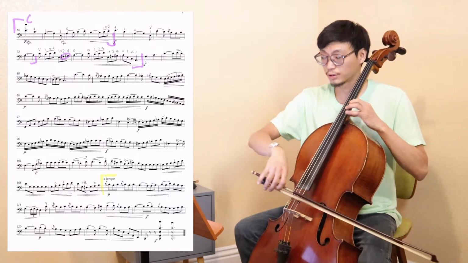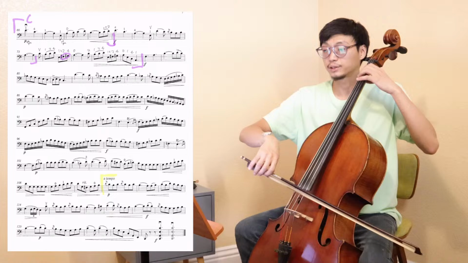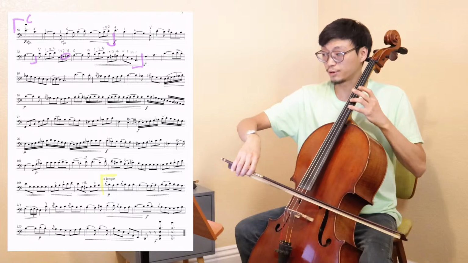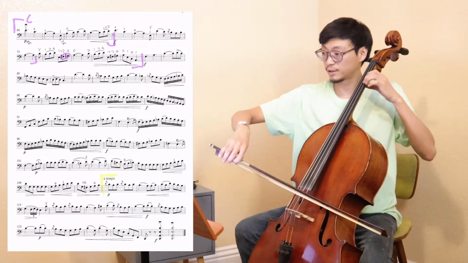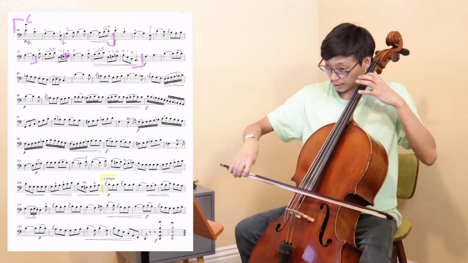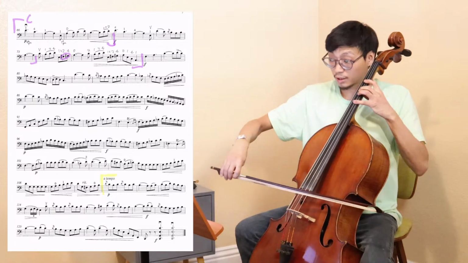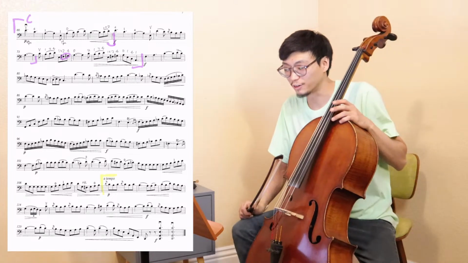Slightly under tempo. 1, 2, 3, 4, 5, 6. 1, 2, 3, fourth position. 2, 3, 2, 3, 1, 2. 2, 3, and 2, 3, 2, 3, and. That's the beginning of the C section.